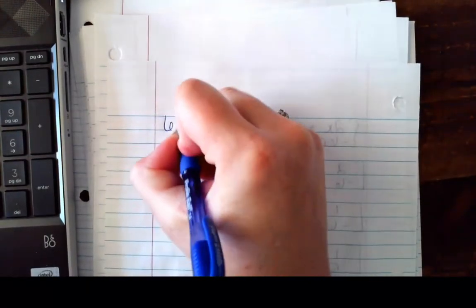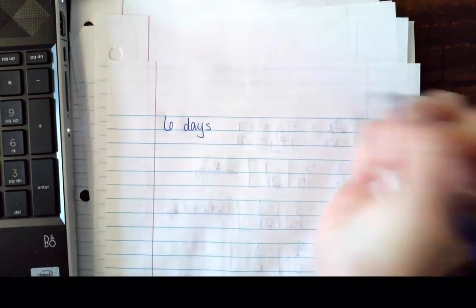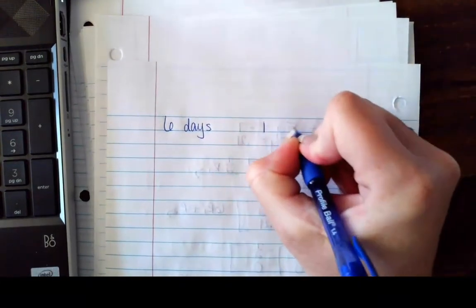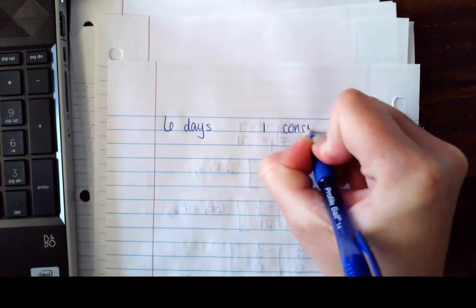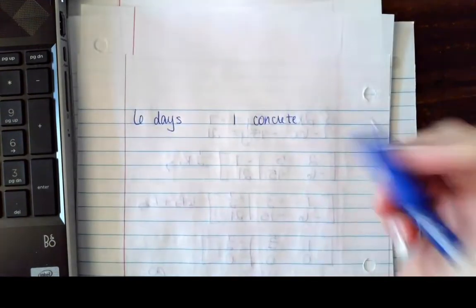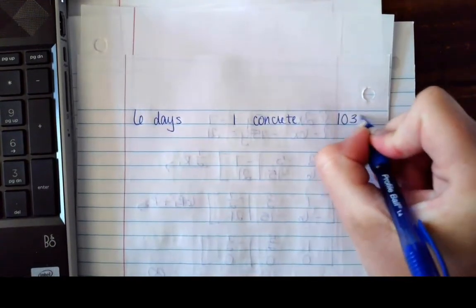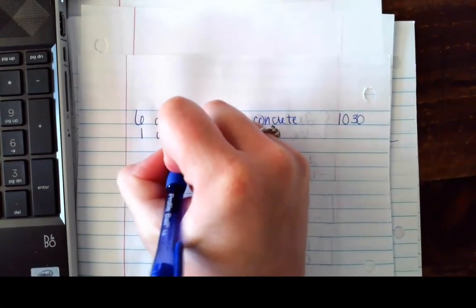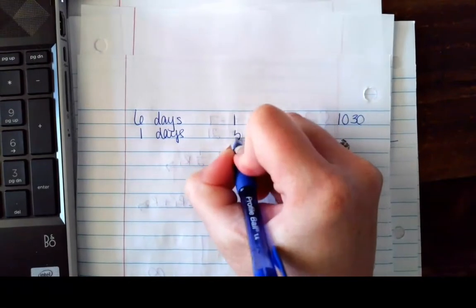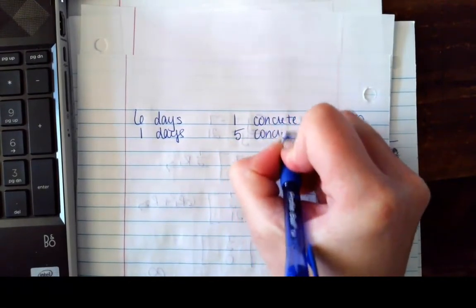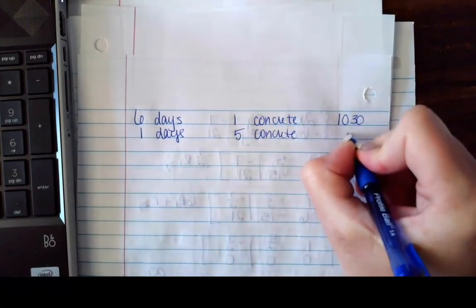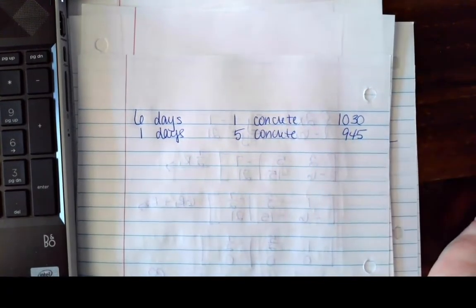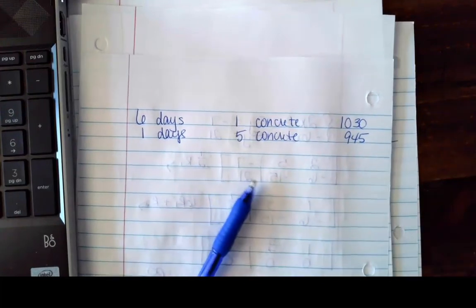So I've got a building contractor hires 6 day laborers and 1 concrete finisher. And then his payroll is $10.30. If he hires 1 day laborer and 5 concrete finishers, then his daily cost is $9.45. Find the daily wage for each type of worker, which means I just set it up for you.